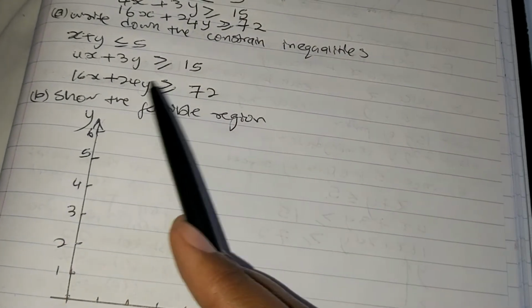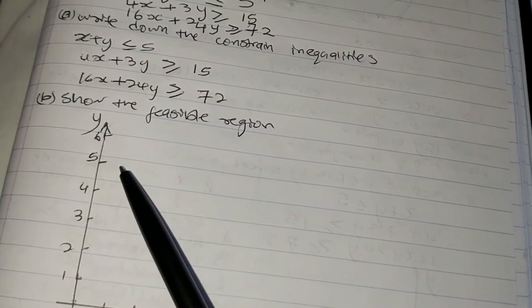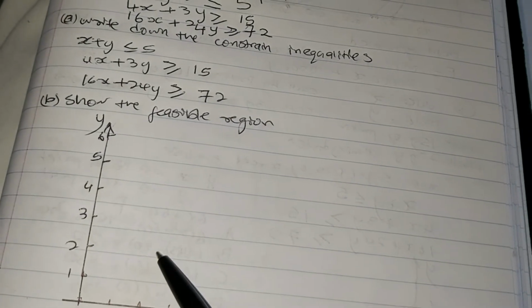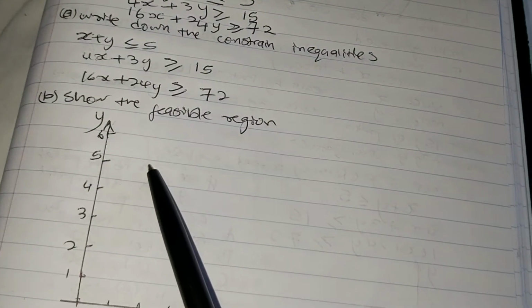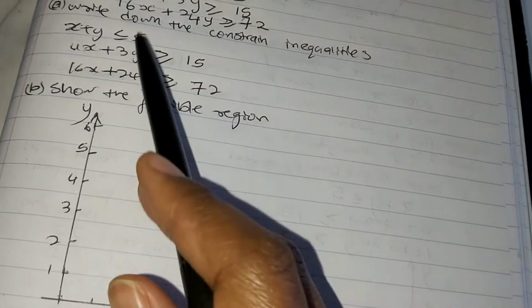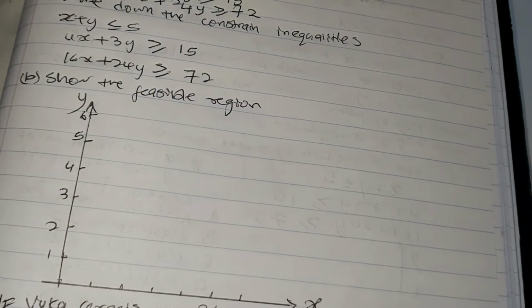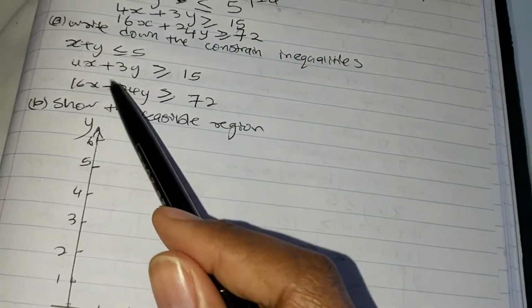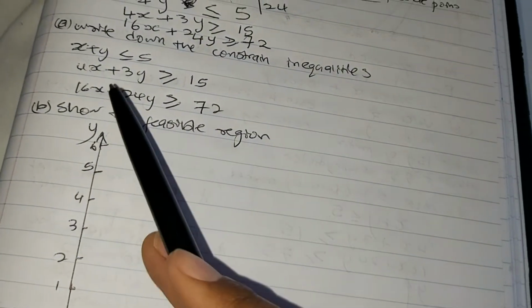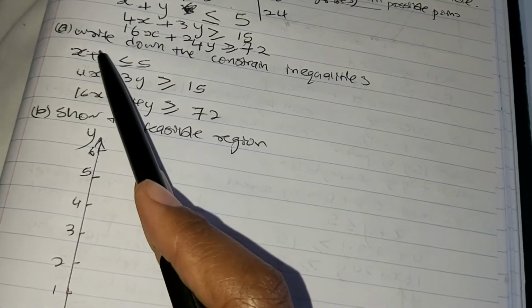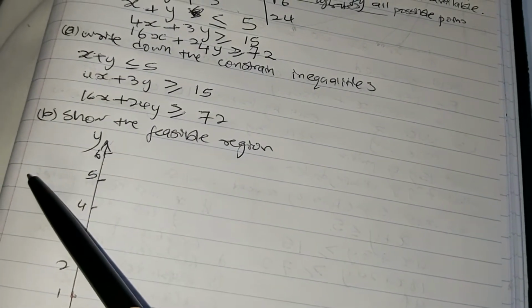That is the area where there is a solution for all of them, which is true for all the inequalities. If you look at these inequalities, they are more like equations of lines. So we're looking at x, y coordinates. If we're looking for x, we put y as 0.